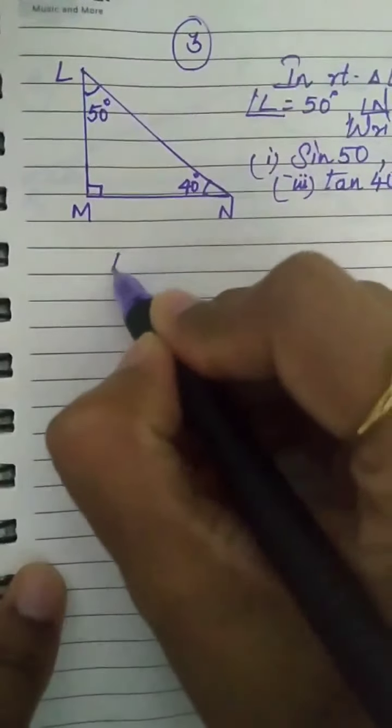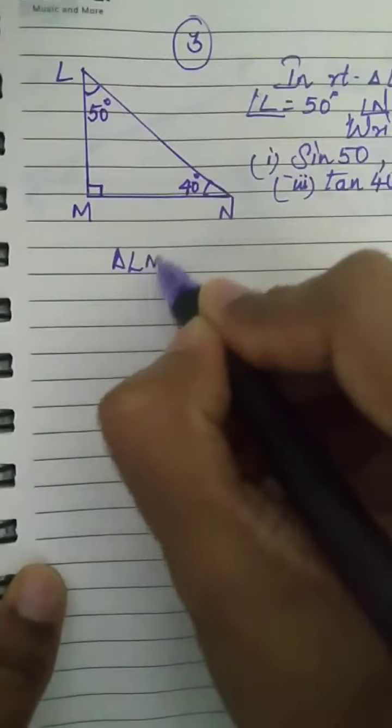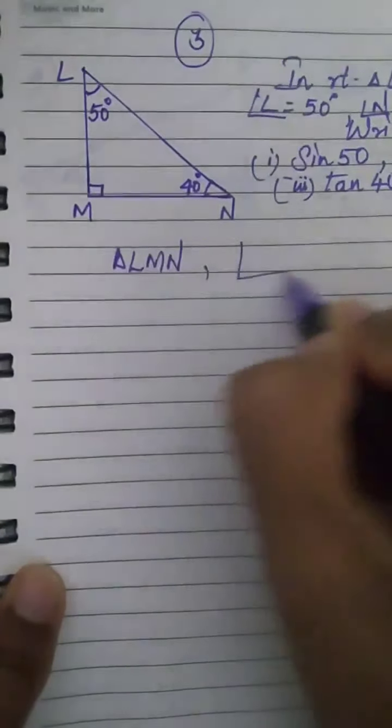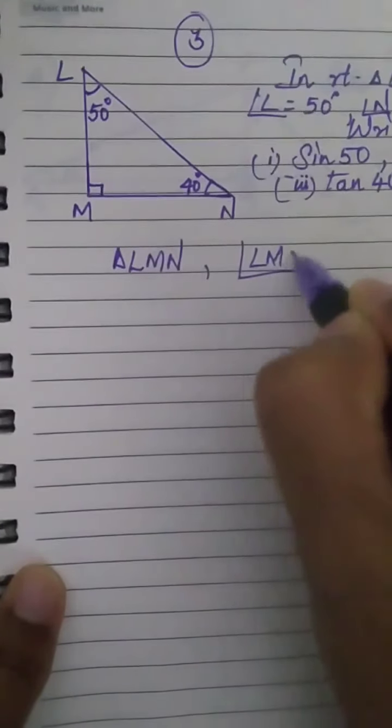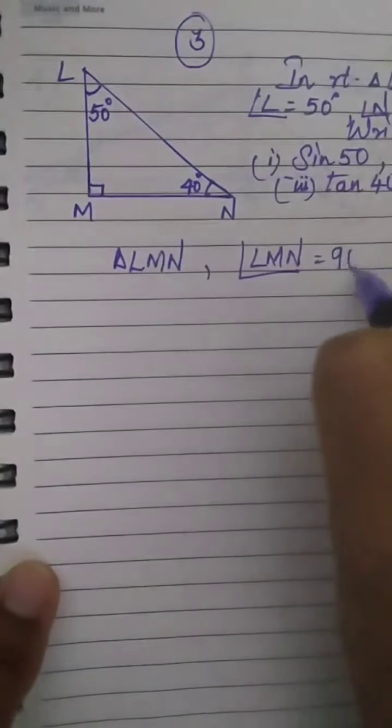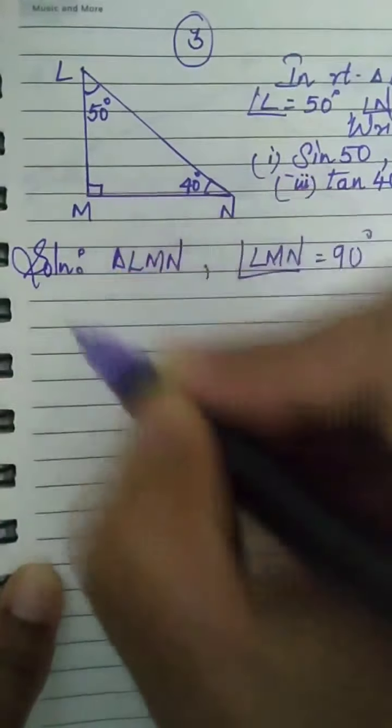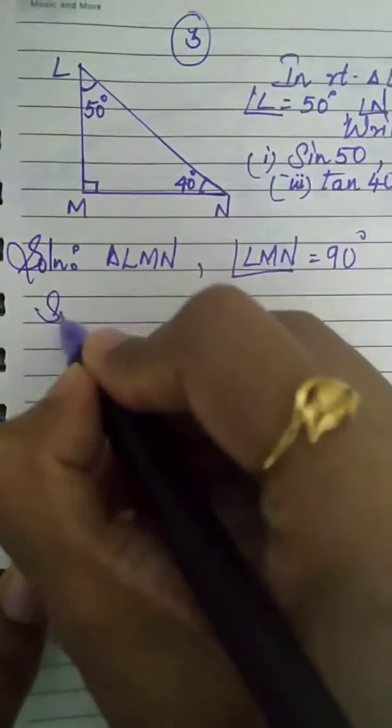Write the trigonometric ratio of sine 50. So we will write, as I told you, introduce triangle LMN, angle LMN is equal to 90 degrees. We will start with the solution. First question is sine 50.